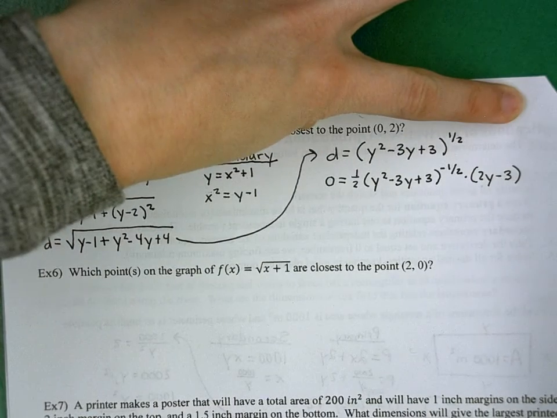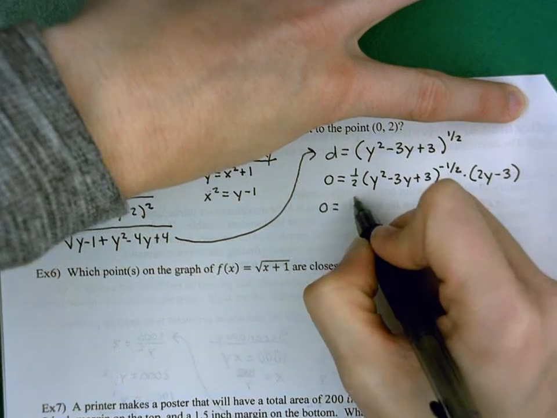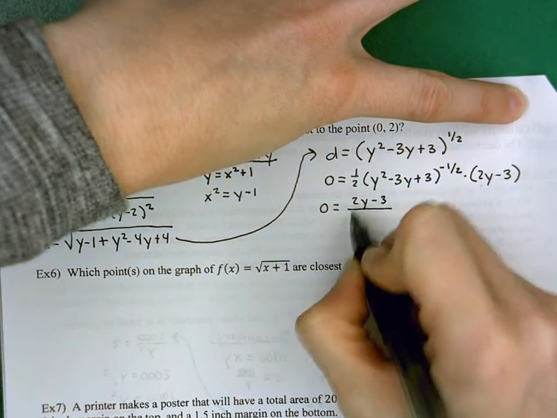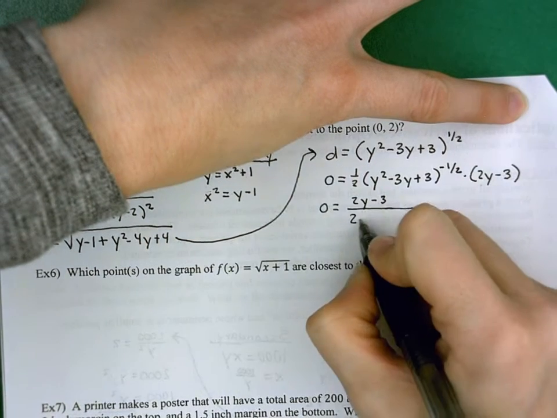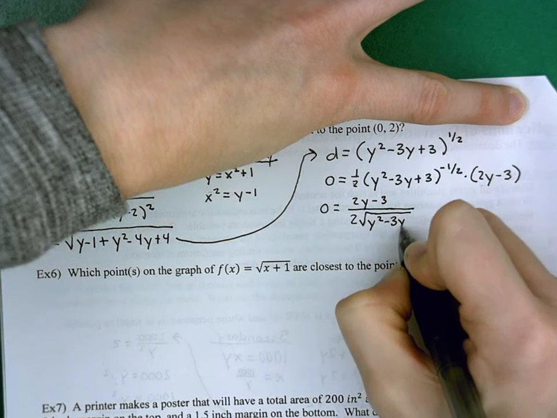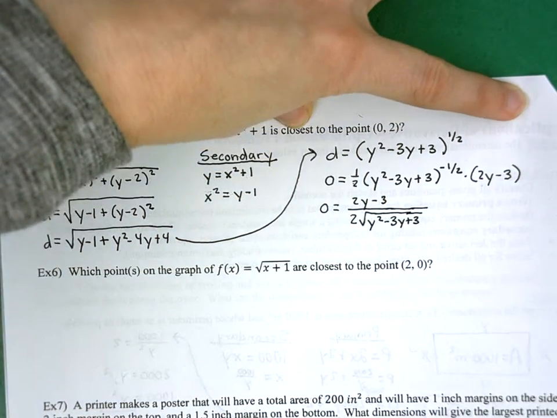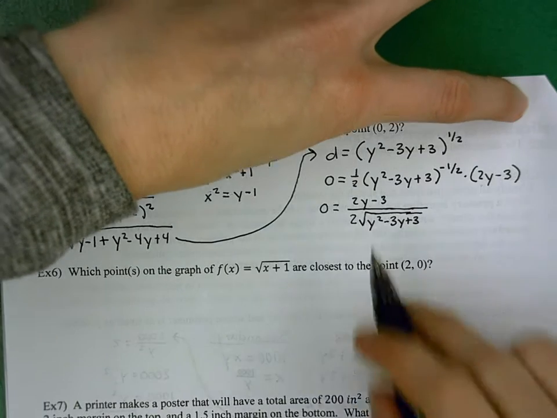I'm going to go ahead and rewrite this. We have the 2y minus 3 on top. The 1/2 means that a 2 is on bottom. And then a negative exponent means that is also in the denominator, y squared minus 3y plus 3. Okay, so we have a fraction equal to 0. We're wanting to solve for y.